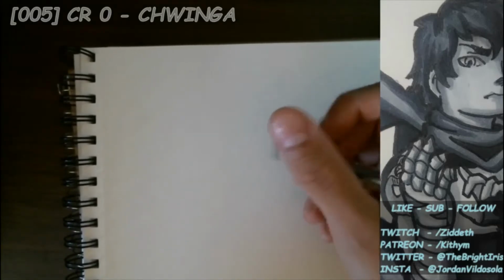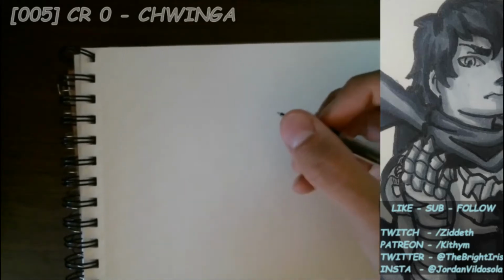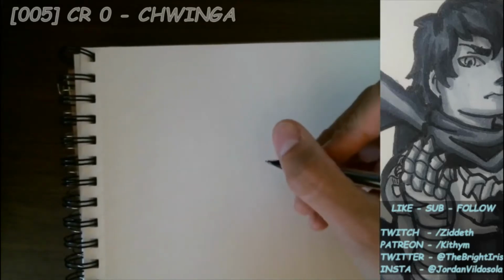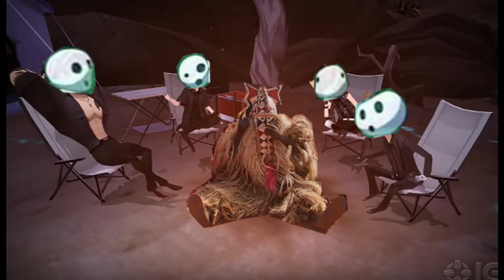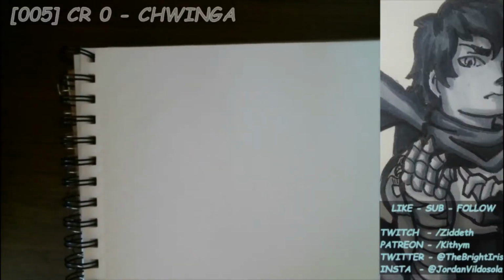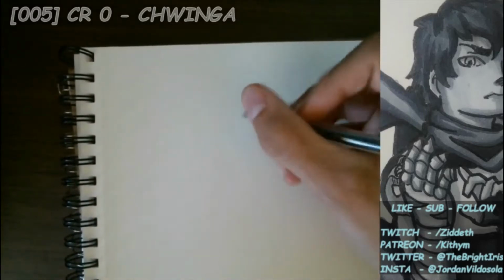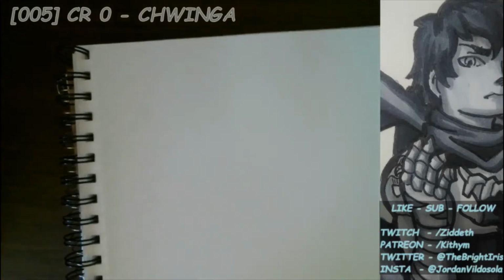So in my reference picture we have a few people sitting around a campsite, which I think will do well for showing off the different elemental types of Chwinga we can potentially see. So let's get to it. I'm going to start by drawing the floor of this.